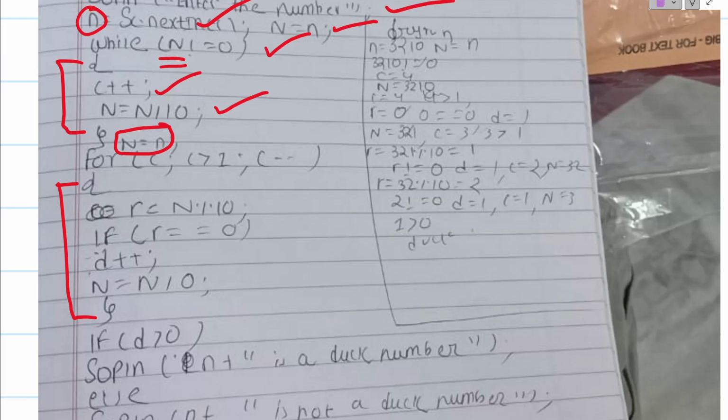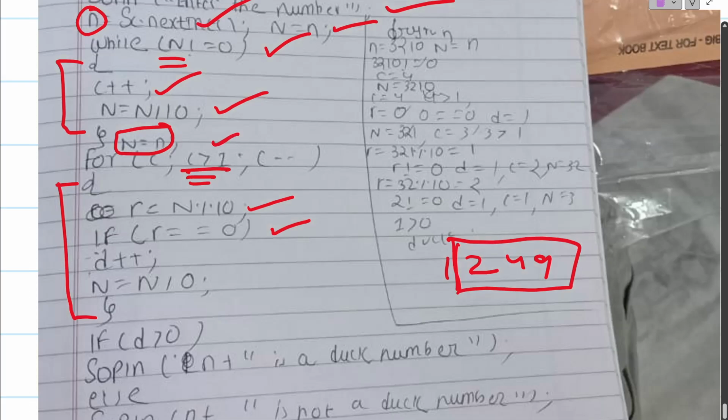See, what is this d plus plus? Let's see. Each digit is found out, and if r is found to be 0, then what happened? He has gone, suppose my number of digits is this, he has gone till this, and he has checked if anywhere he is finding that the digit is 0, then he is considering that number to be a duck number. This is what the student has done. See, that is why this is greater than 0. It will not reach till 1. That means from the last he has checked all of the places.